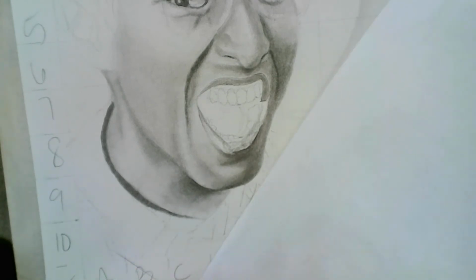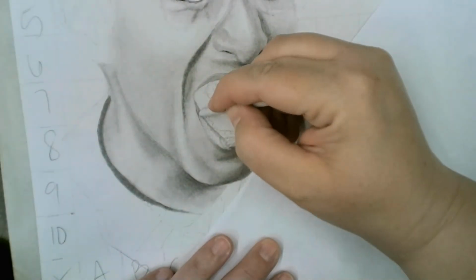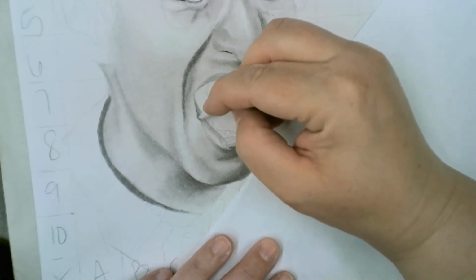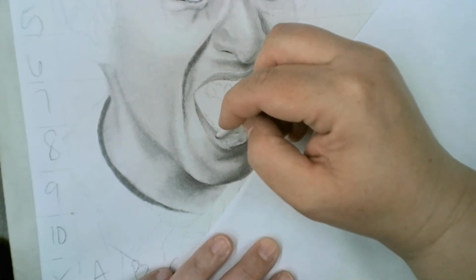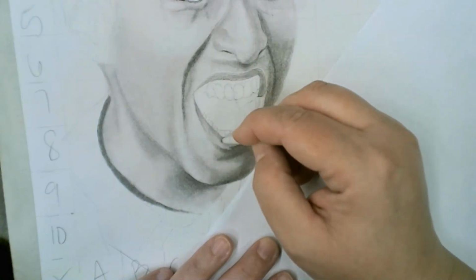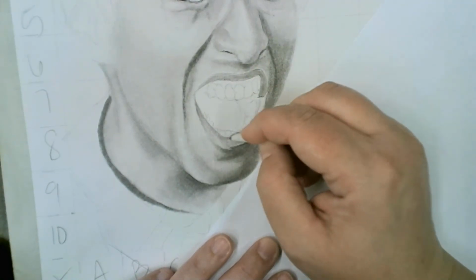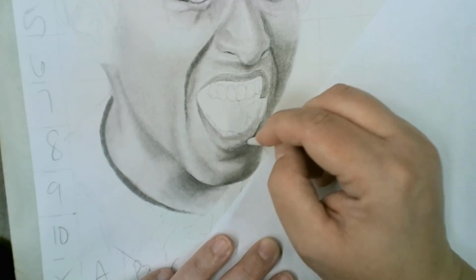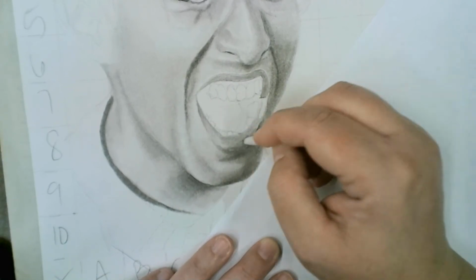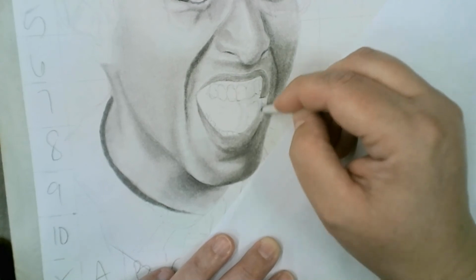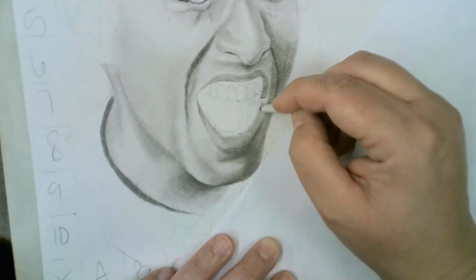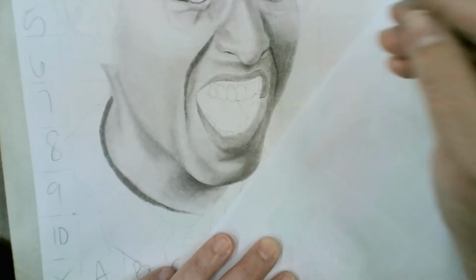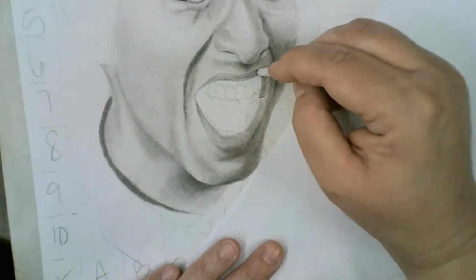We want to try to get rid of the outline. All right, then I would refine with mechanical.